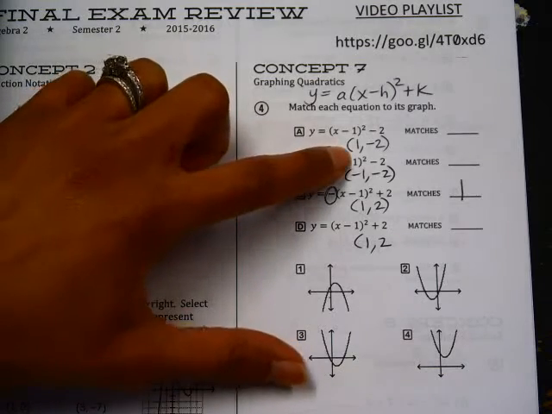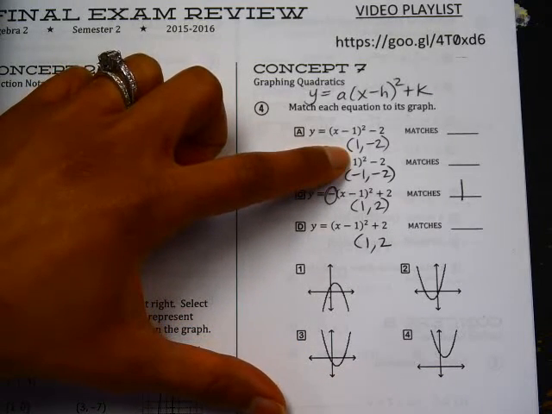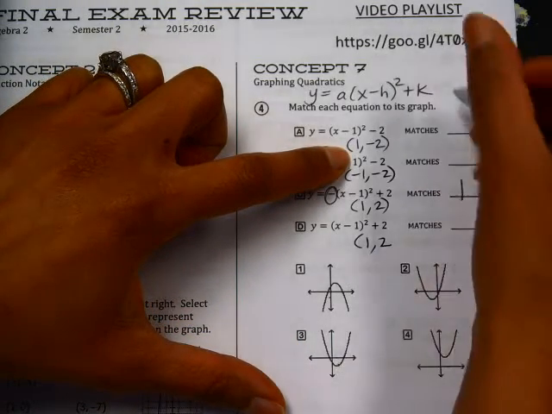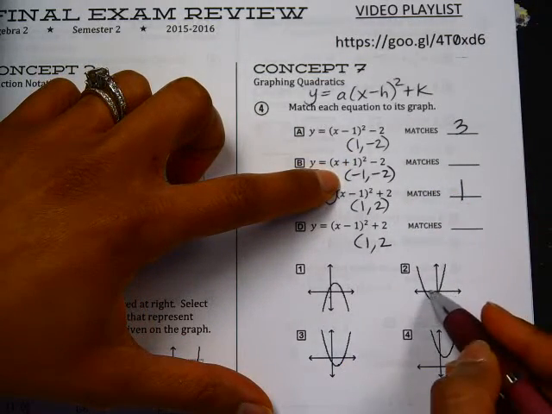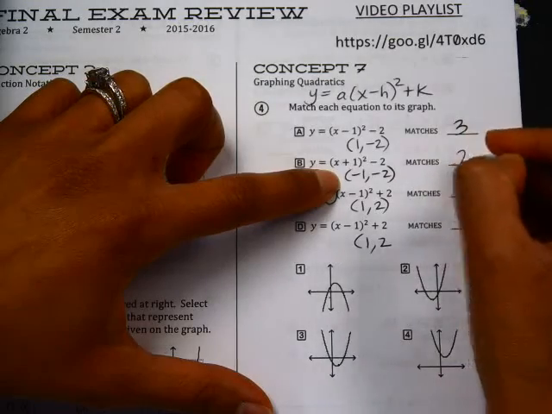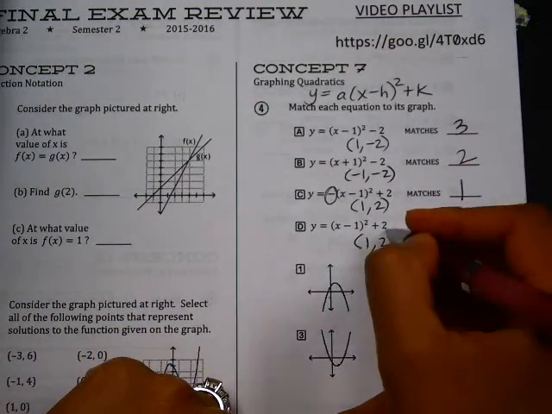The vertex of (1, -2) has to be graph number 3. Vertex of (-1, -2) has to be graph number 2. And graph number 4 has a vertex at (1, 2).